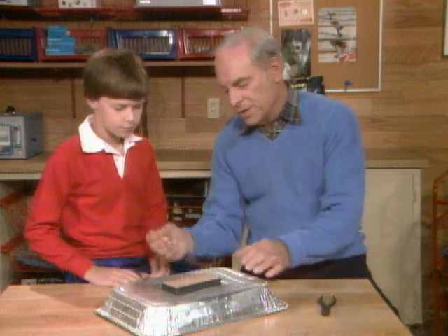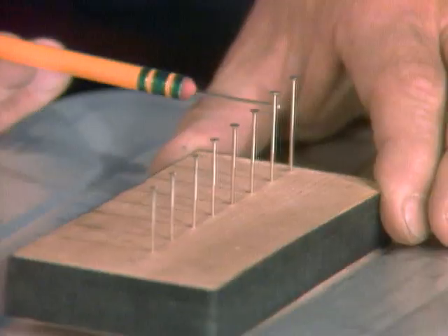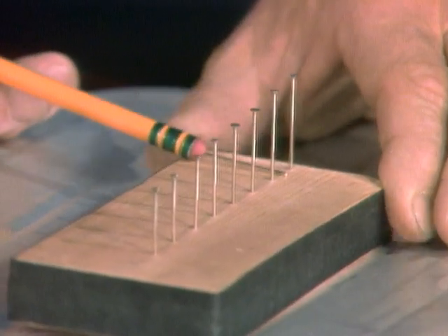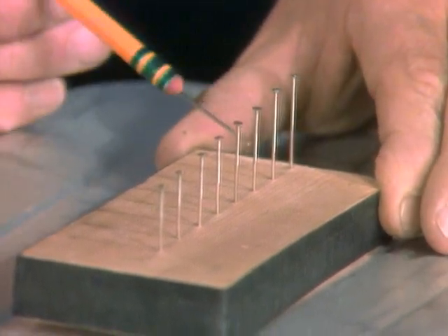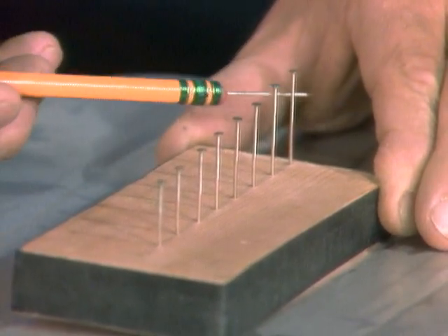So if you're going to make one of these for a friend, just get nice big pins, drive them into a soft piece of wood, tune it by putting the pin further in or out, and you can have a nice pin piano.